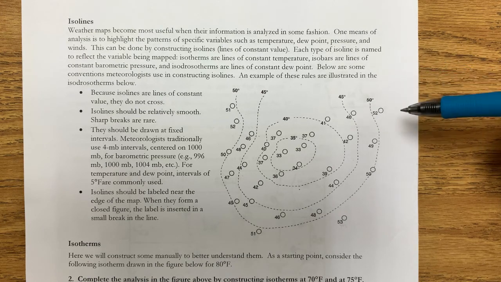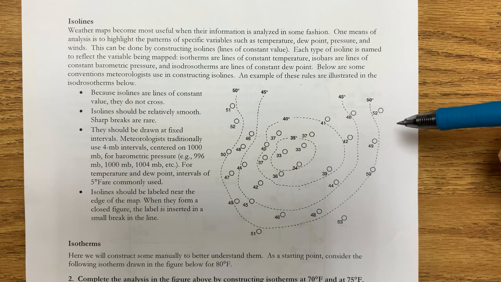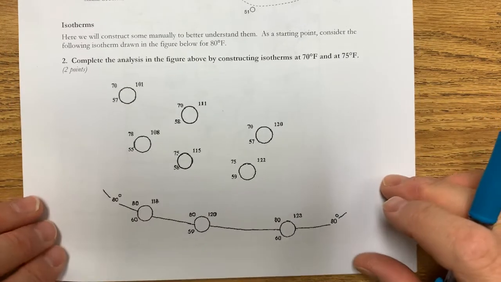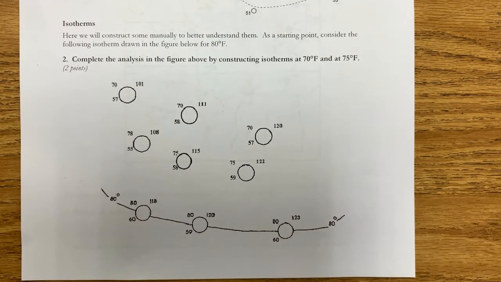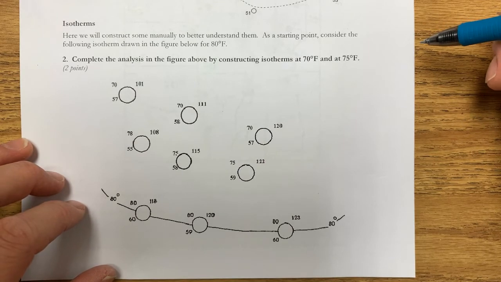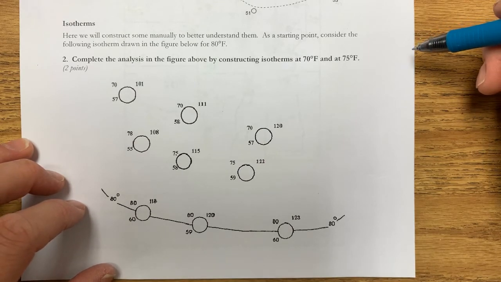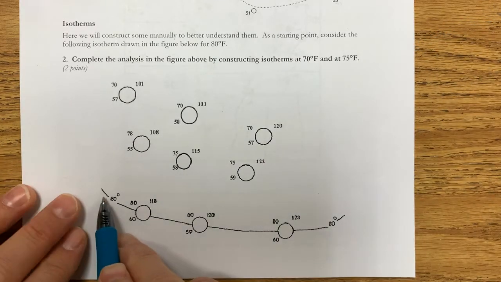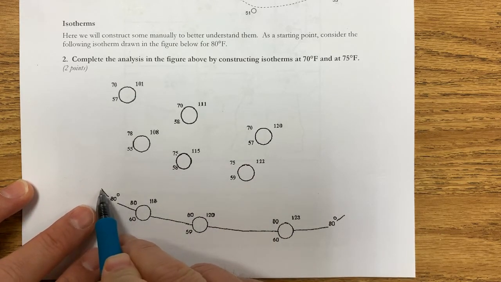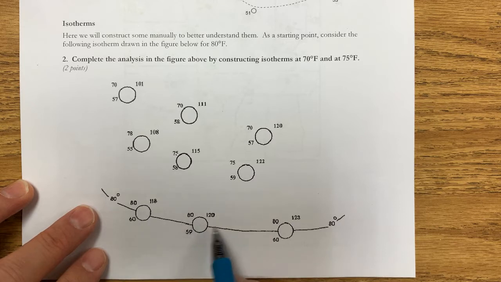And the lines are usually smooth and they're usually estimates. And so we're going to go through and talk about these for temperature. So let's start with temperature here, or isotherms. You're asked to create a 70-degree Fahrenheit isotherm and a 75-degree isotherm. Now, an 80-degree isotherm is already in here. And what you do to create an isotherm is you just draw a line between similar temperatures.